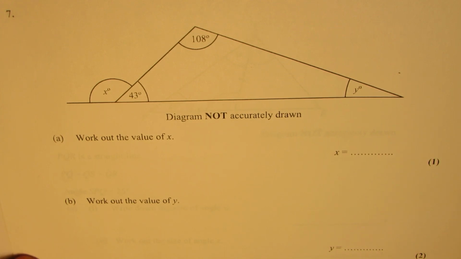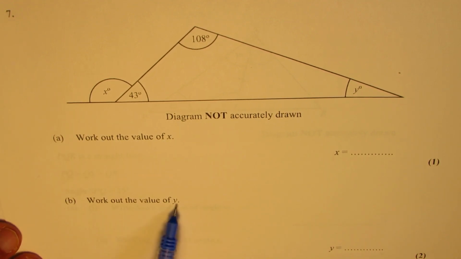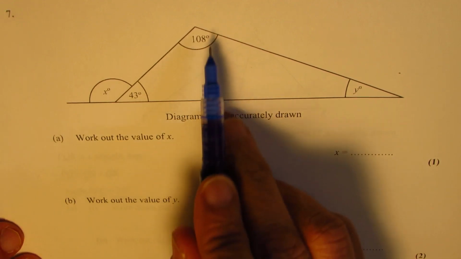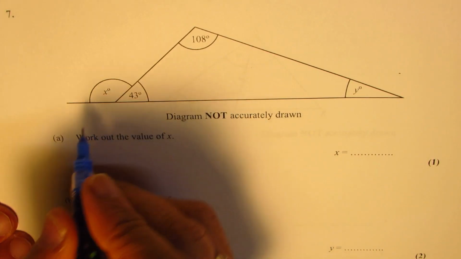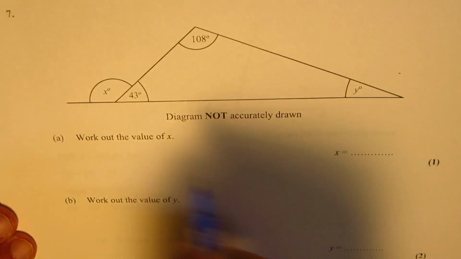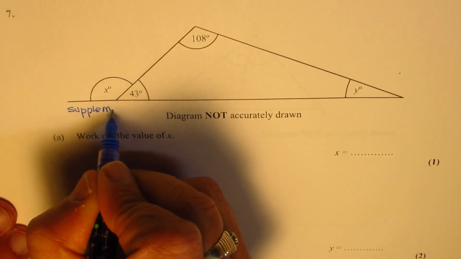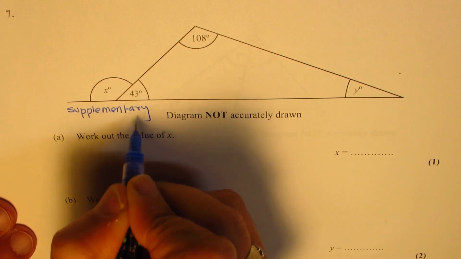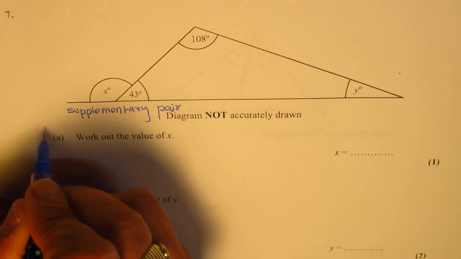Question number 7. Now here we need to work out the value of x, and we also need to work out the value of y. Now in this particular triangle, first is a supplementary pair. That's a straight line, correct? So we have a supplementary pair here. Some of us call this a linear pair, right?